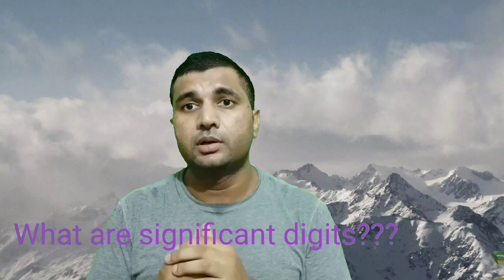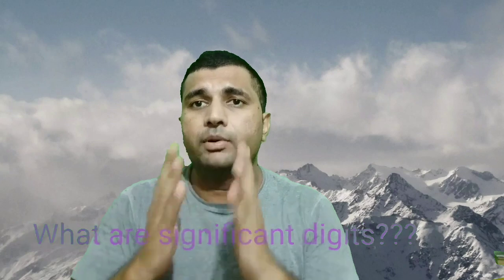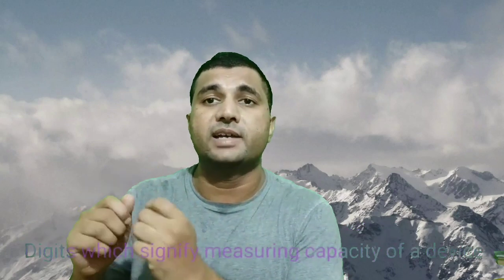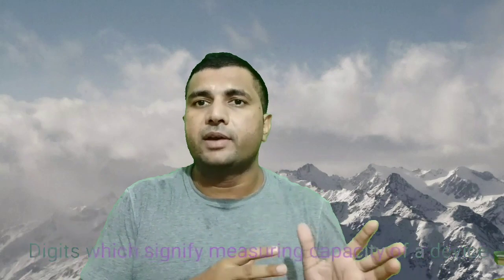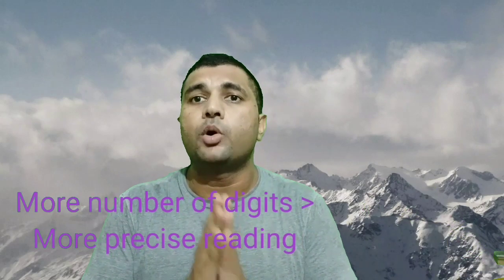But what does this infinite significant digit mean? Before I go further, we need to understand the exact meaning of significant digits. Apart from the definitions given in textbooks, let's consider one more definition. The number of significant digits is the number of digits which signifies the measuring capacity of a device. So more significant digits in a reading from a particular device means the reading is more precise, and the instrument is more powerful.